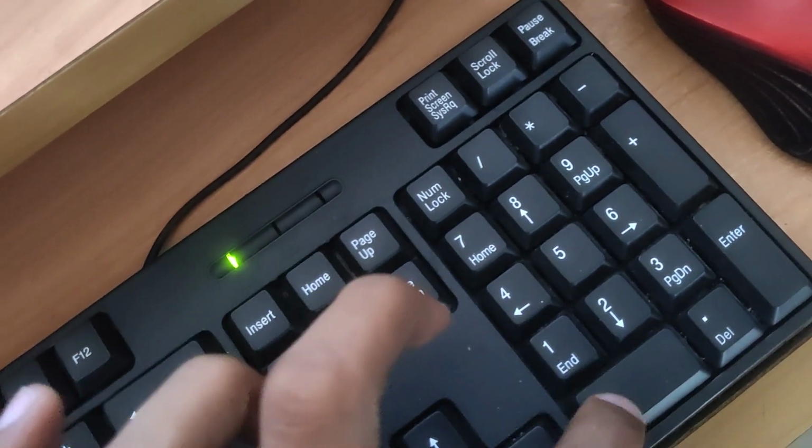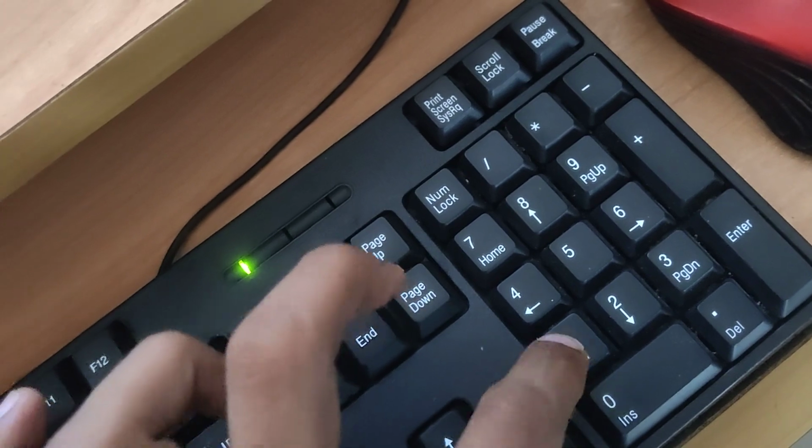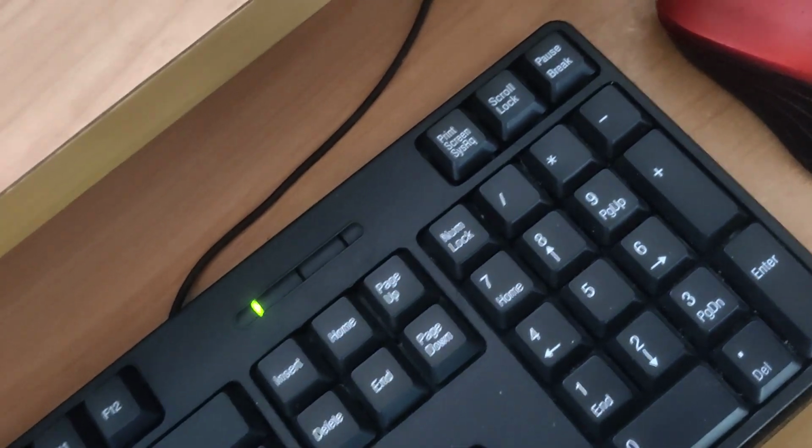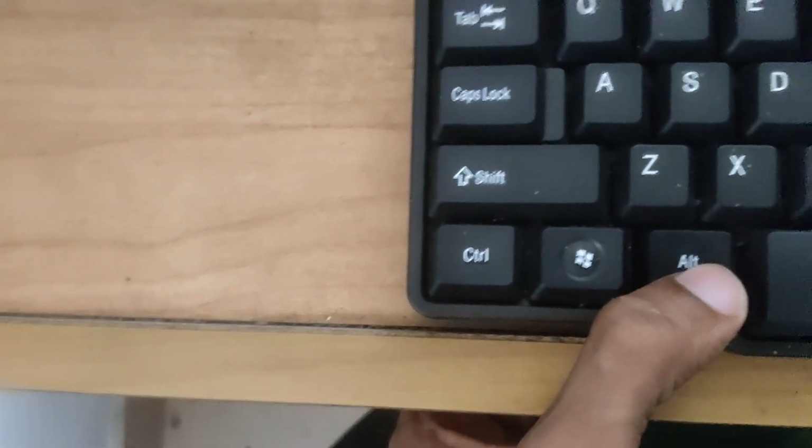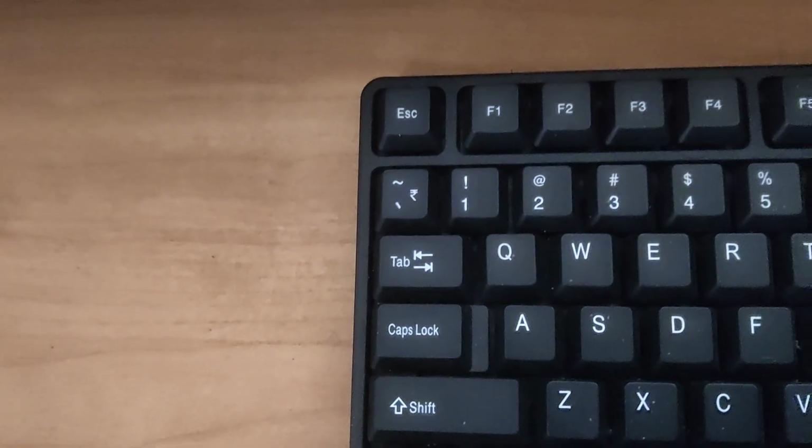At the same time, you must type here 10810. After typing that, you can release your finger from this Alt key, and you can see that the symbol has arrived.